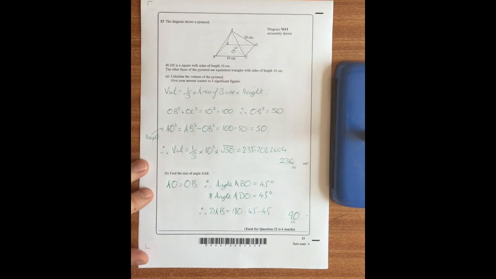Question 23. The diagram shows a pyramid. BCDE is a square with sides of length 10 centimetres. The other faces of the pyramid are equilateral triangles with sides of length 10 centimetres. Calculate the volume of the pyramid. Give your answer to 3 significant figures.